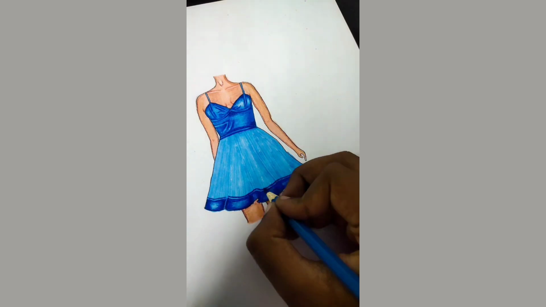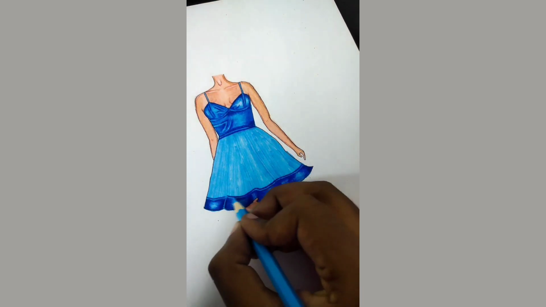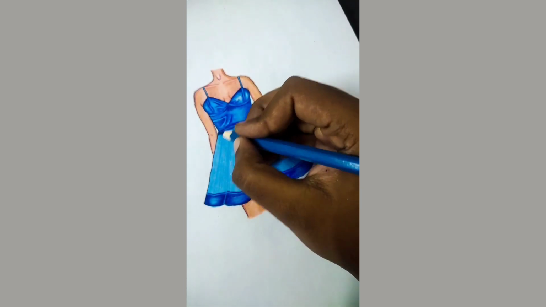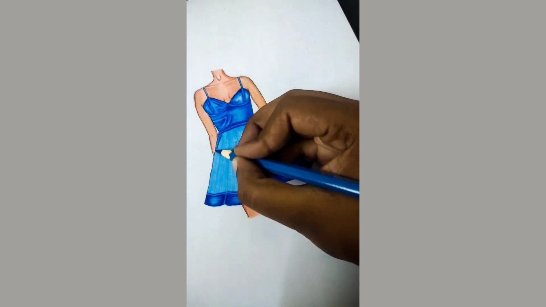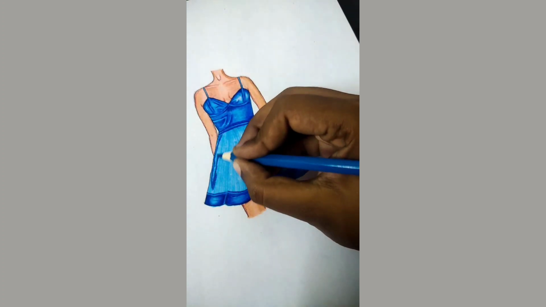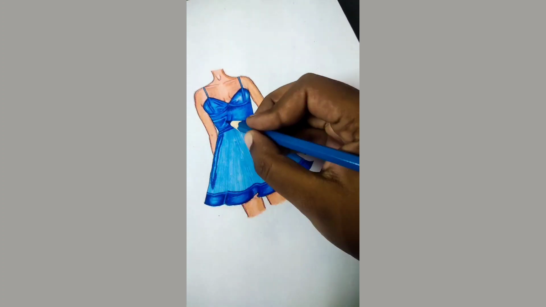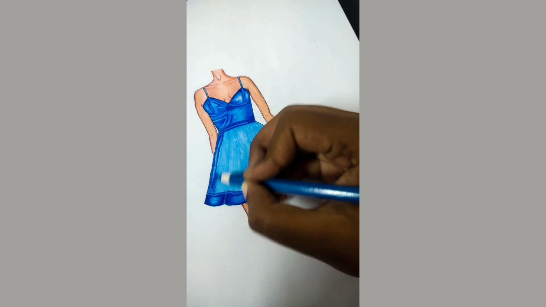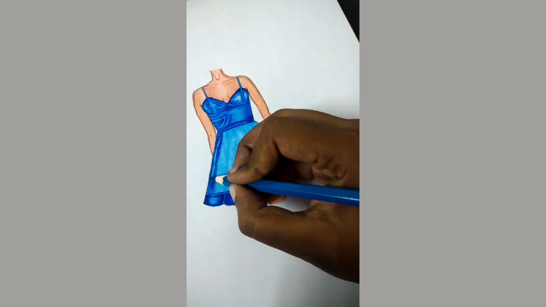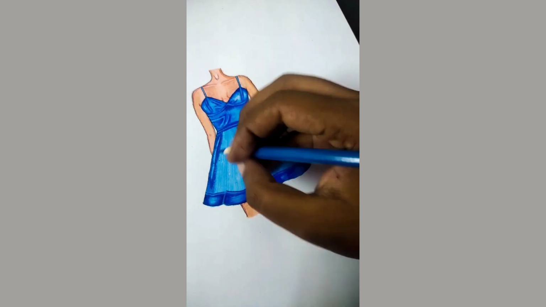Leaving the base color in some areas creates the highlights. After creating the fold, take the lighter version of your base color and blend it with your folds and shadows. It will create a flawless illustration.